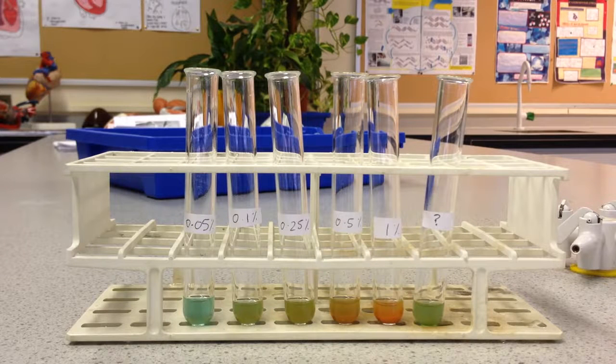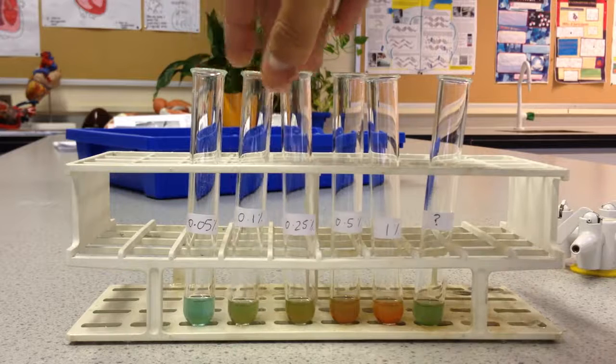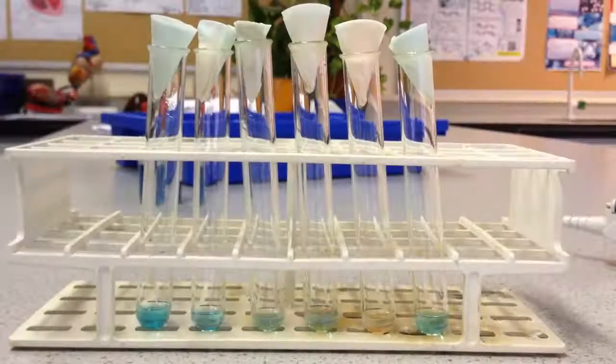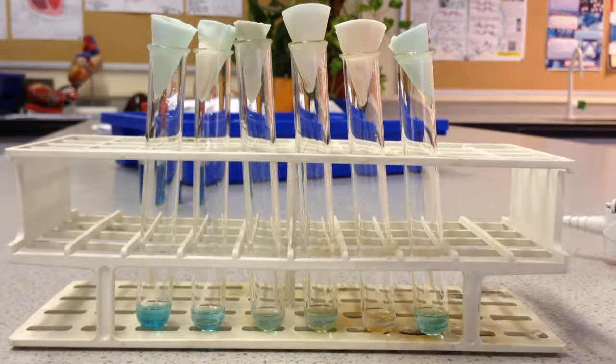So what we're going to do is to filter these solutions, remove the precipitate that's formed, and what we should have is a series of solutions which are all the same color. So what I've done now is just to filter away all the precipitate.